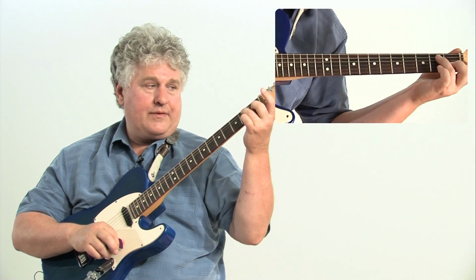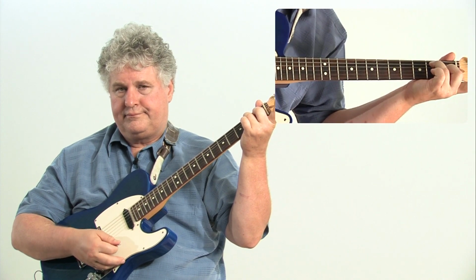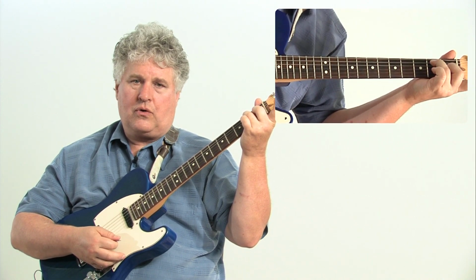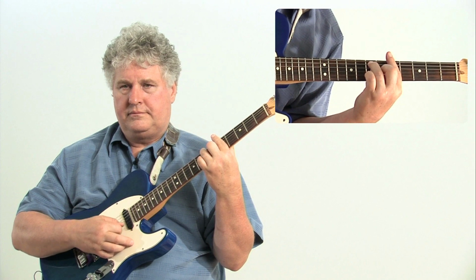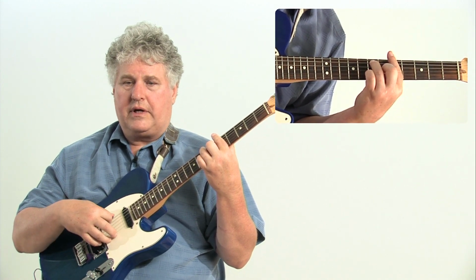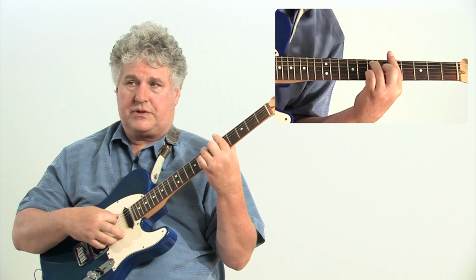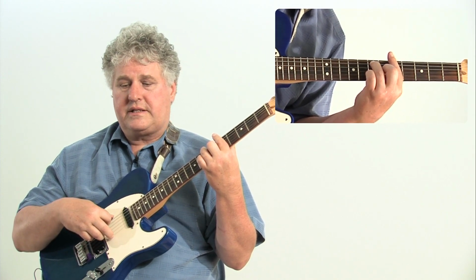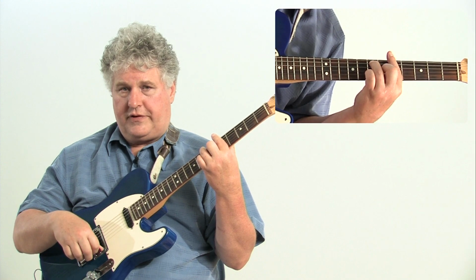Here's an E7 chord. And let's move that E7 chord up to an A7 chord. Okay, cool. Now we've got a whole bunch of notes here. We've got 6 notes. We've got 2 E's, 2 fifths, and 2 roots.